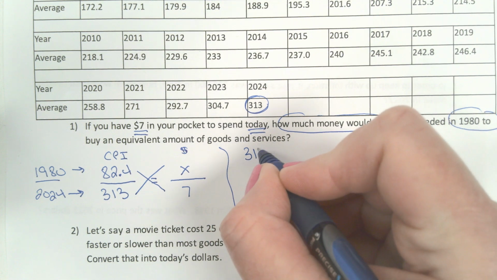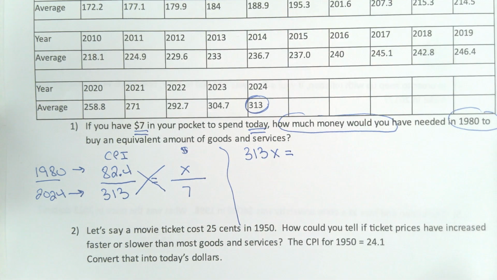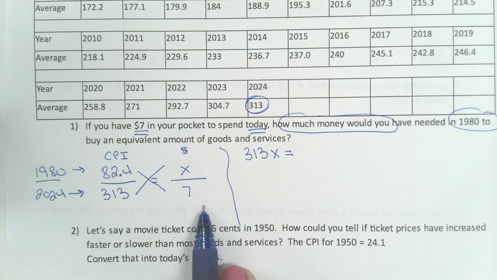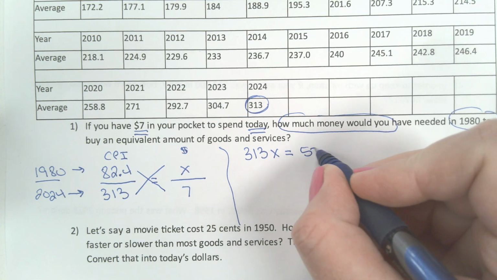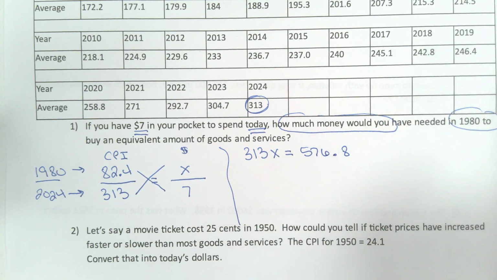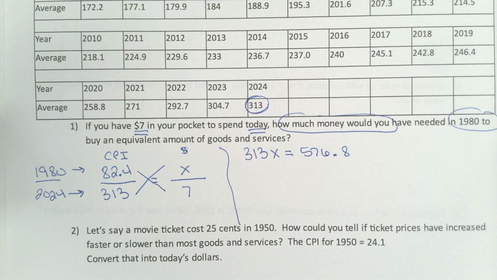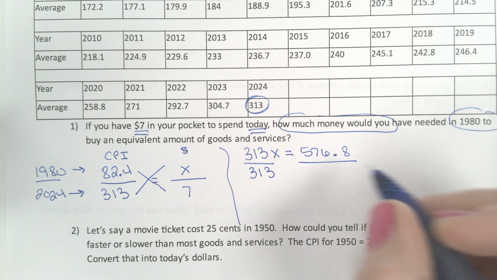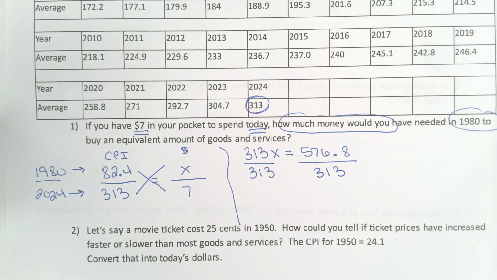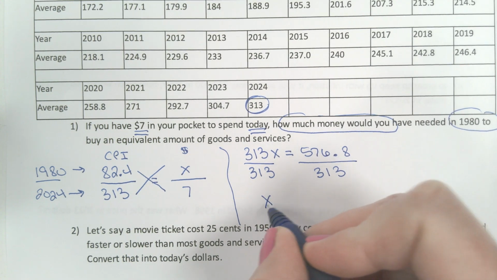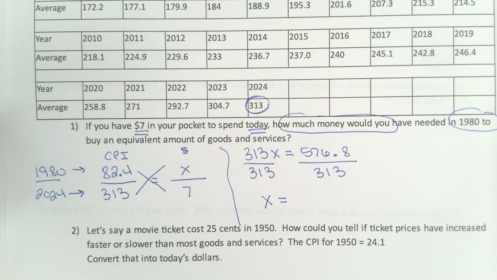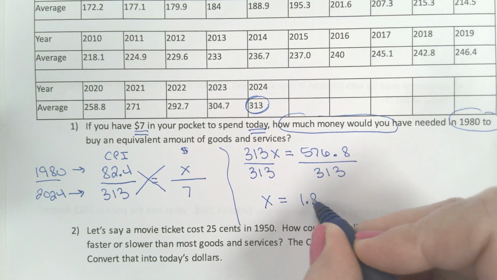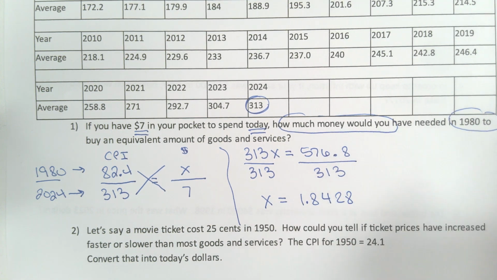313 times x is 313x. 82.4 times 7 will be 576.8. And then I'm just going to do algebra to simplify. I'm going to divide both sides by 313. I get 1.8428.